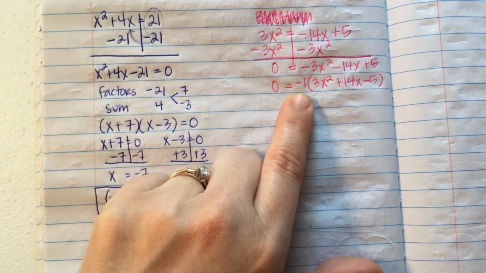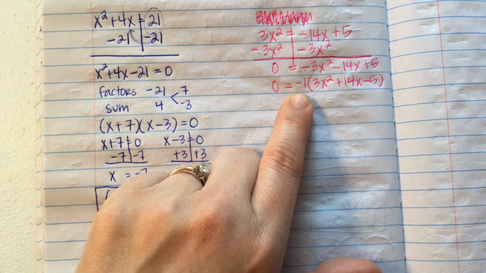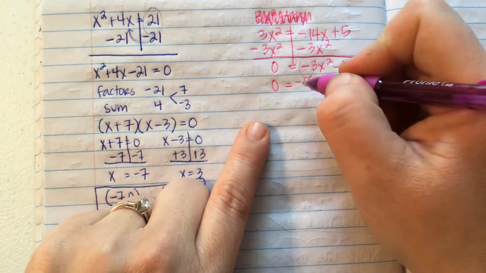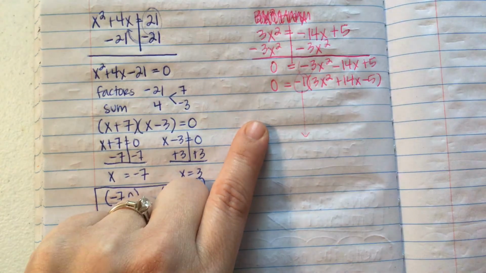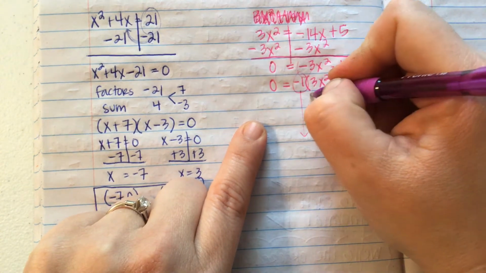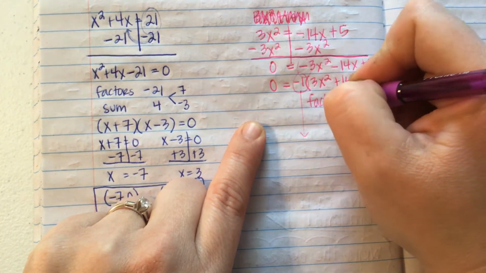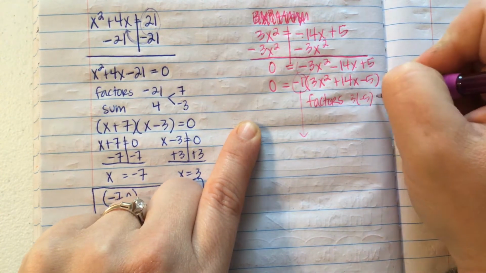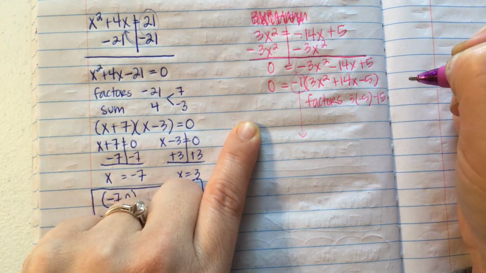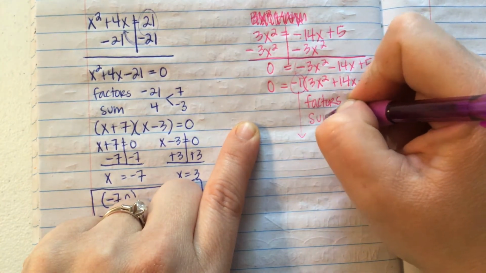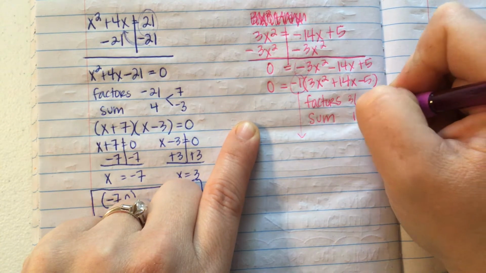This negative, however, is no longer going to impact my answer to my problem at the end. But you can draw an arrow, draw it down so that I remember to bring it down. So I have an A and a C value. So now I'm looking for factors of 3 times negative 5, which is negative 15, that have a sum of positive 14.